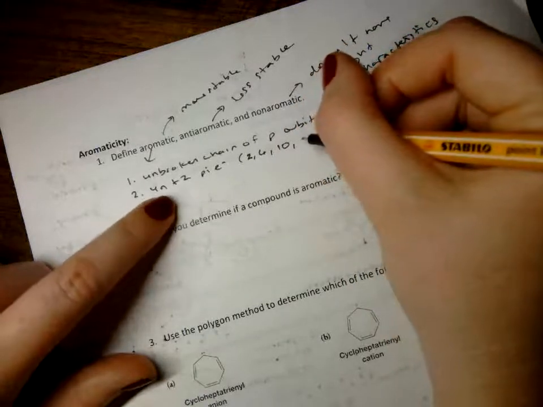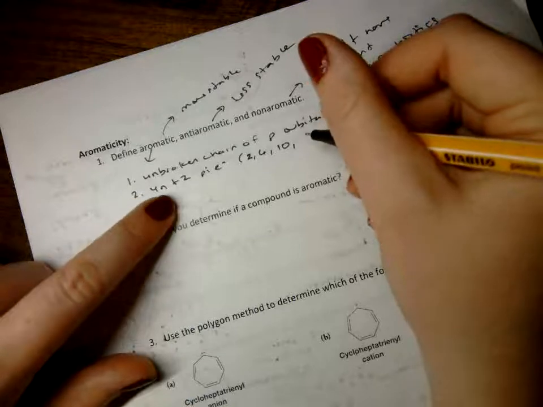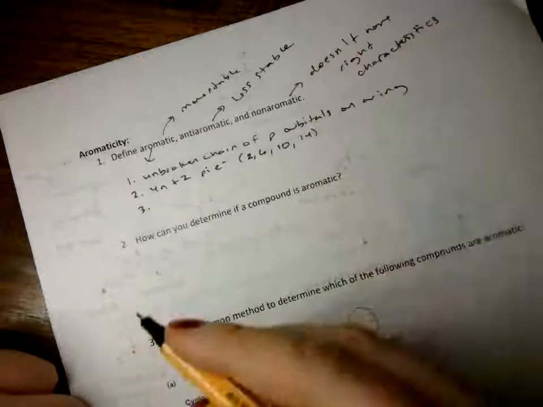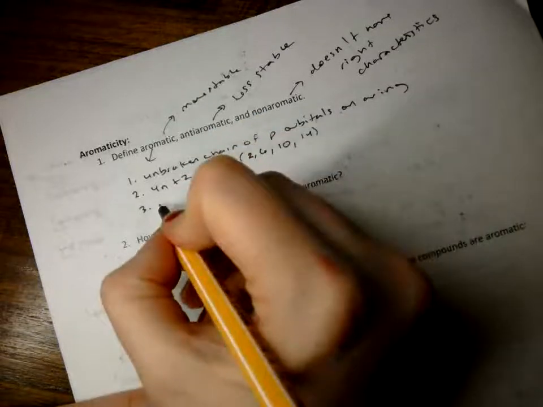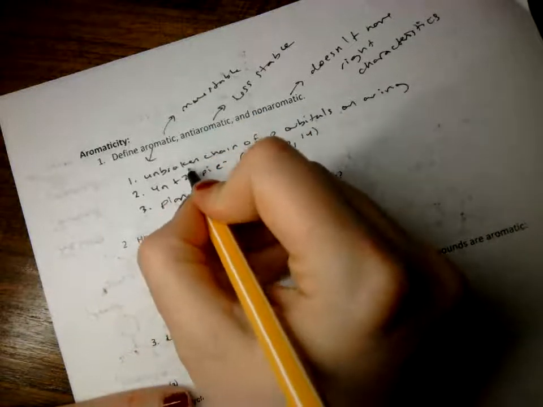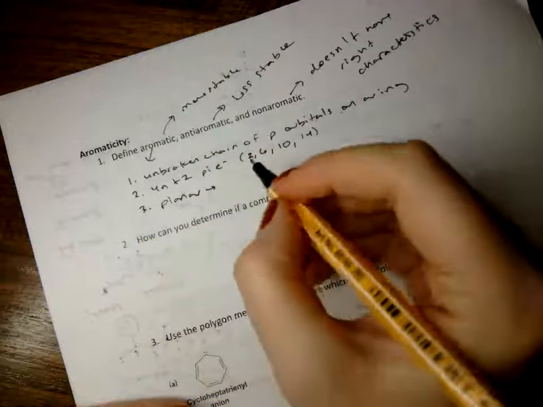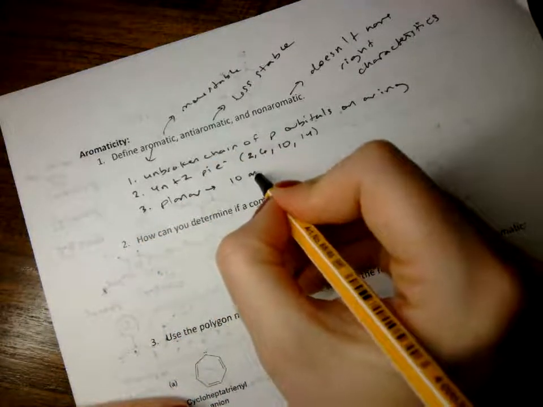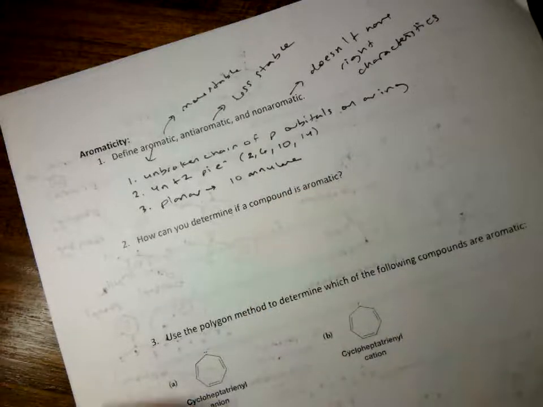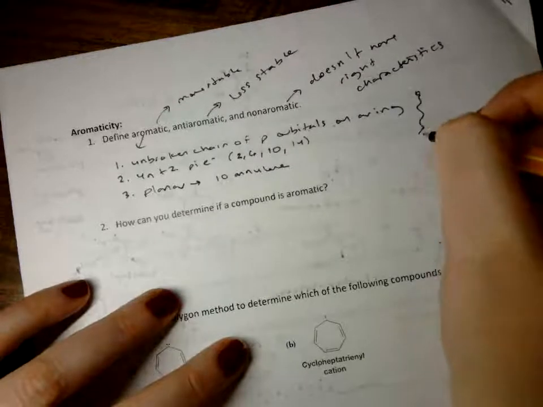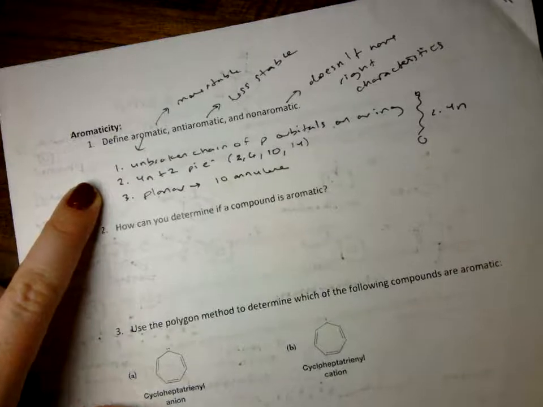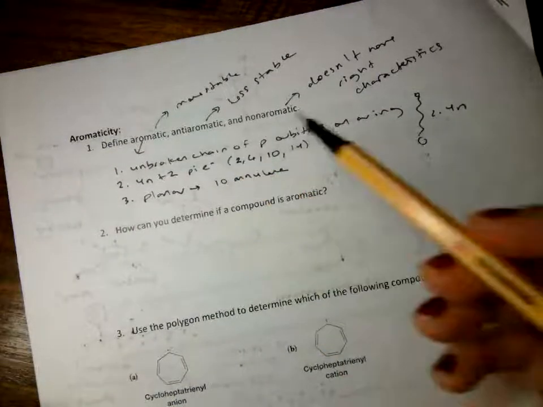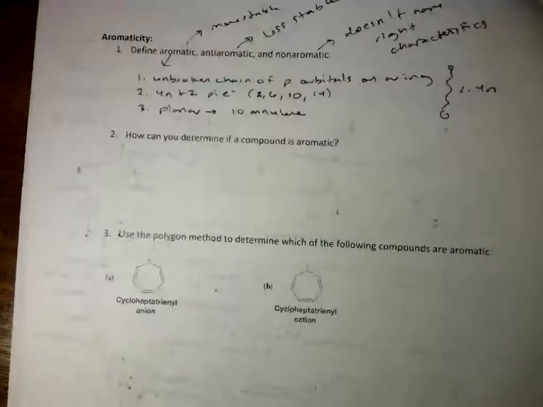If 4 times 3 is 12 plus 2, it'd be 14. So any increment of that should be aromatic. And then it also needs to be planar. And if it has these other two characteristics, the only time it won't be planar are exceptions that you've learned about. So like 10 annulene is one of them. And then antiaromatic has the same things, but instead of 4n plus 2 pi electrons, it has 4n electrons. And then non-aromatic just will not have a full ring or something like that.